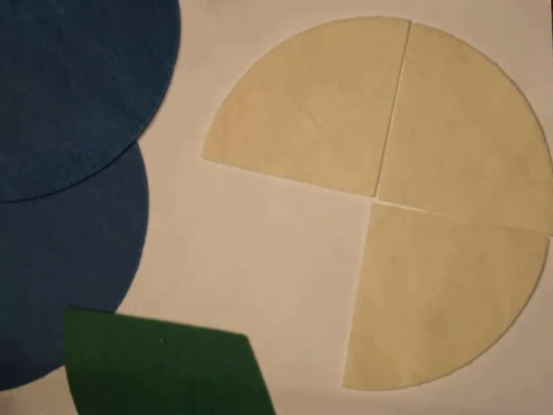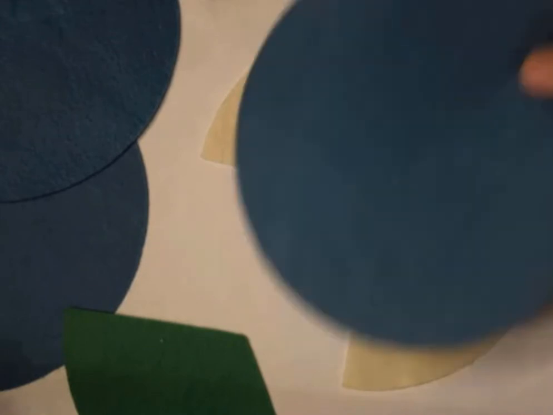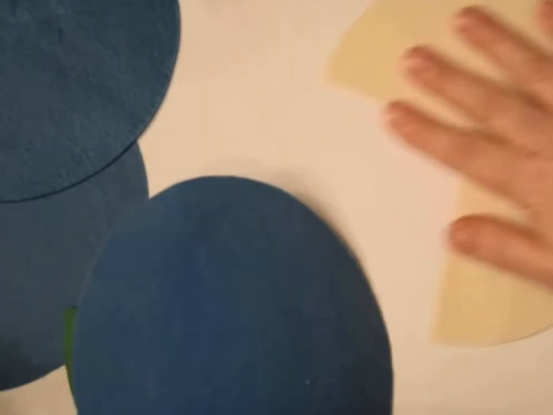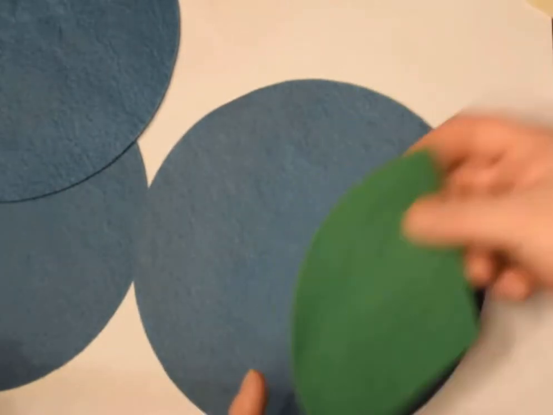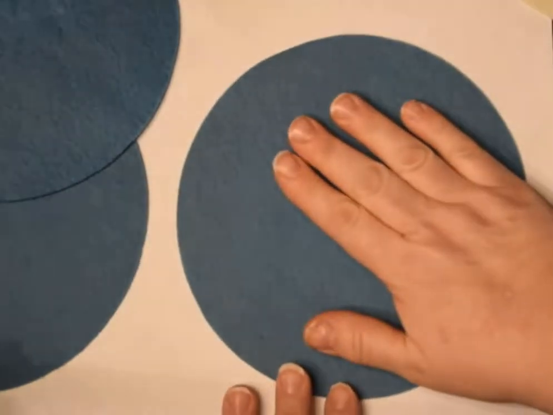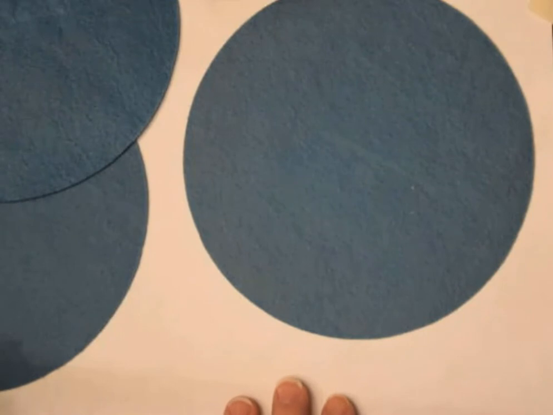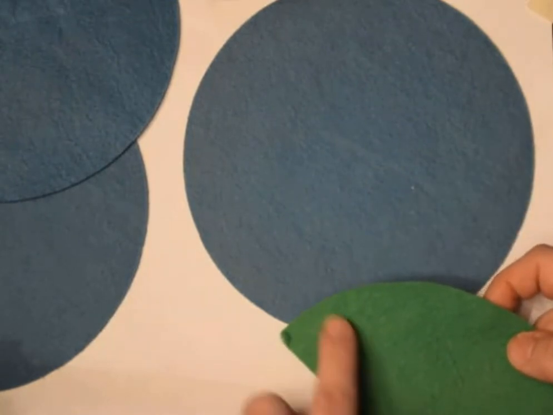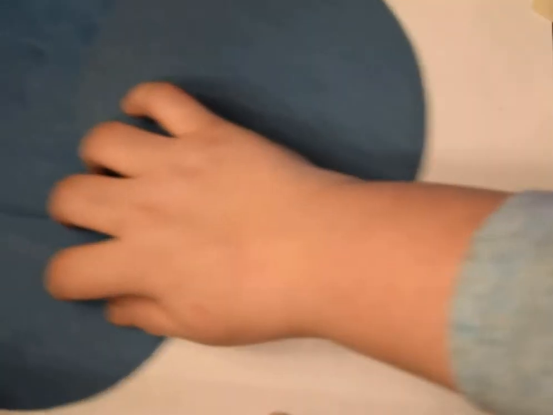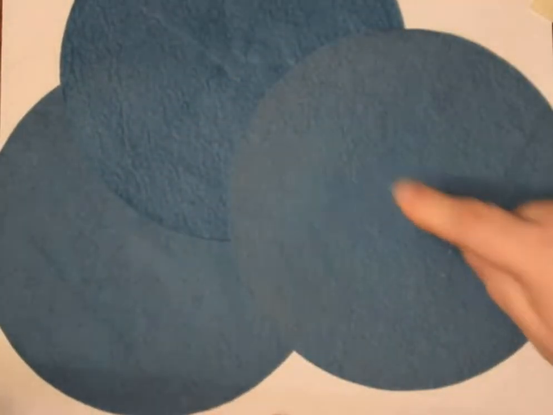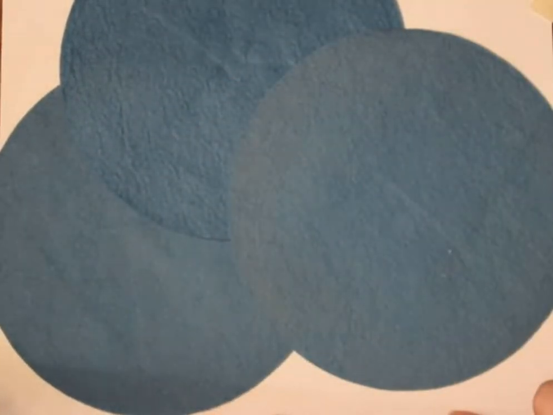So then I would have another whole. So I'm going to replace this, and 3 of the 12ths from here I'm going to put in here. But then I still have 1 of the 12ths left over. So my answer would be 3 and then 1 of the 12ths.